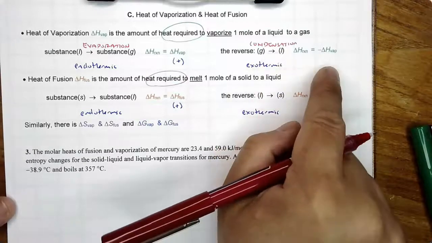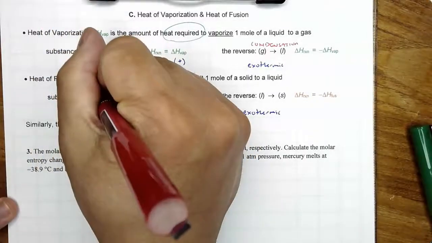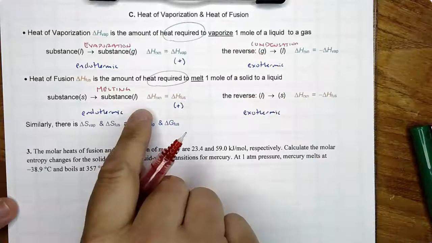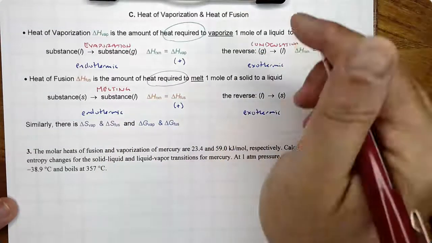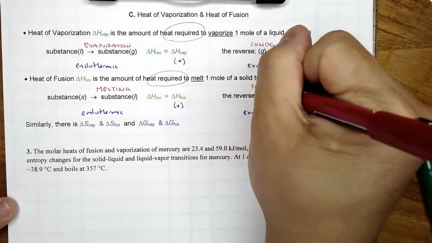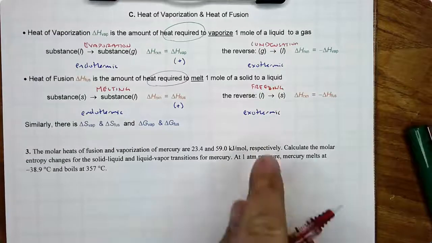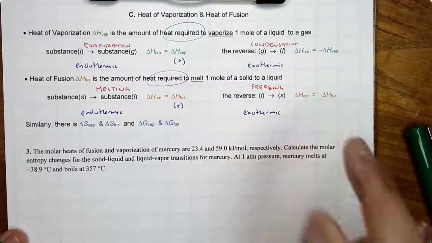We just take the negative of the vaporization. Same thing here. This is melting. The opposite of melting, freezing. Okay, and there is no heat of freezing. We just take the negative of the heat of fusion.